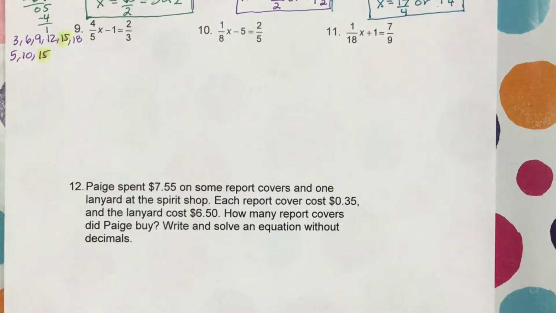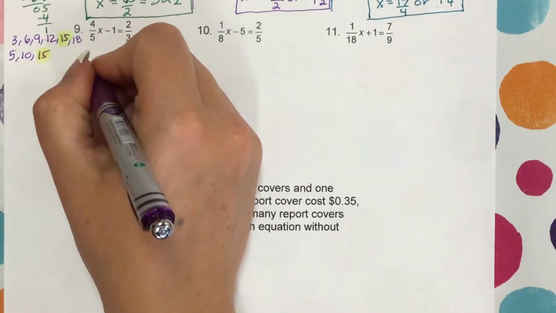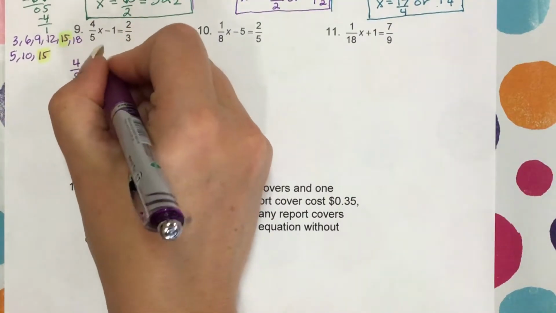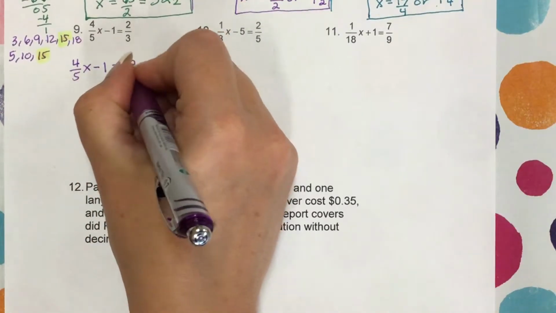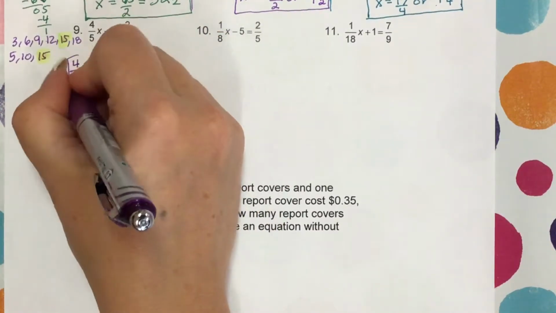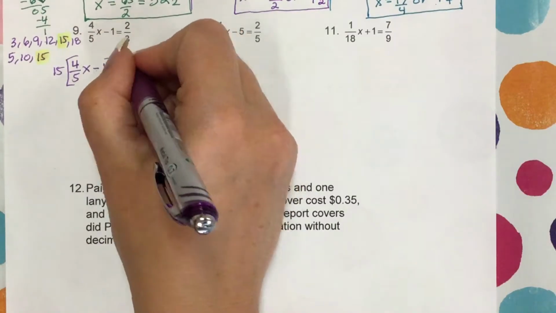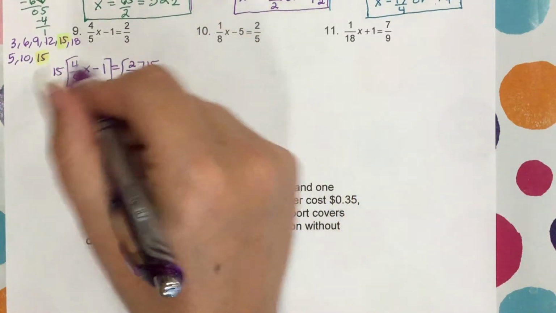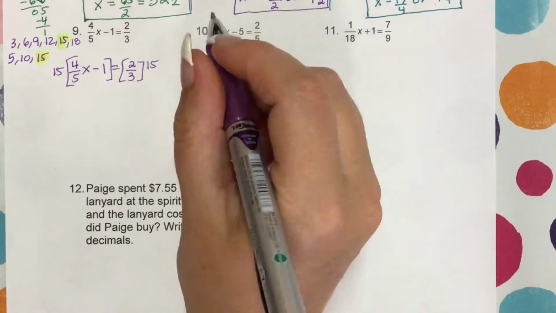That means I have to multiply this whole equation by 15. So I'm going to rewrite the equation first. 4/5 x minus 1 equals 2/3. I'm going to multiply this side of the equation by 15 and also multiply this side of the equation by 15. Whenever you're doing things to equations, you have to do the same thing to both sides.